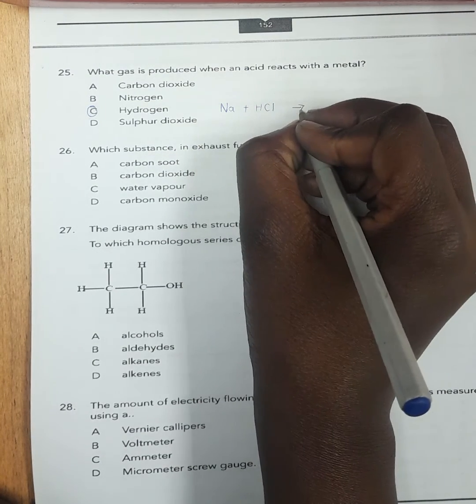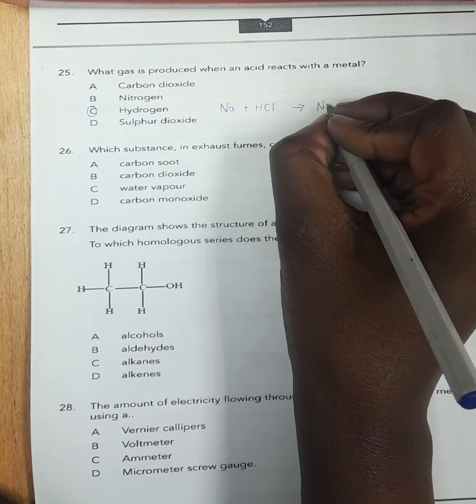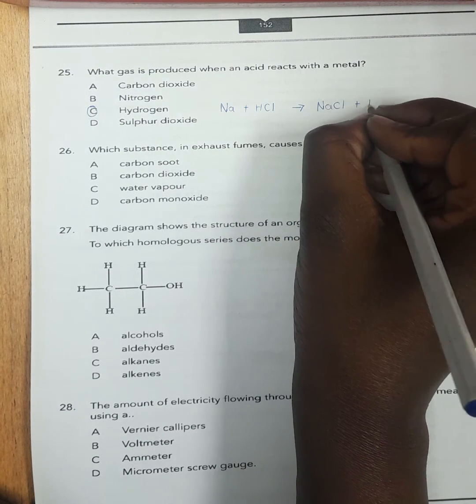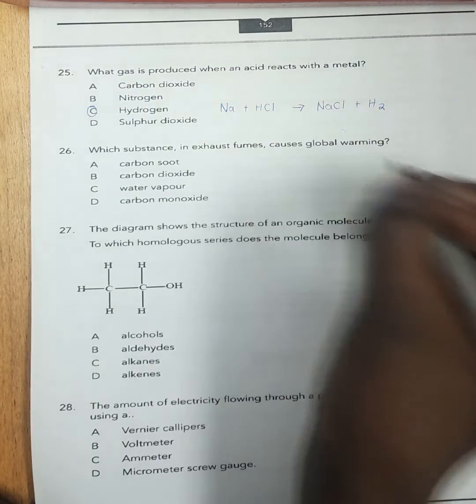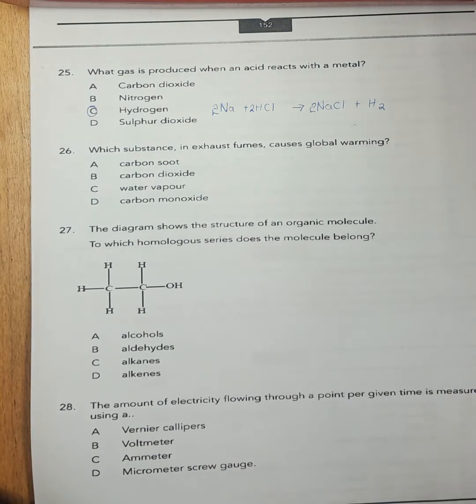We are going to have the product is sodium chloride plus hydrogen. This is very important to be able to balance an equation. If you react 2 moles of sodium plus 2 moles of hydrochloric acid, we are going to have 2 moles of sodium chloride plus 1 mole of hydrogen.